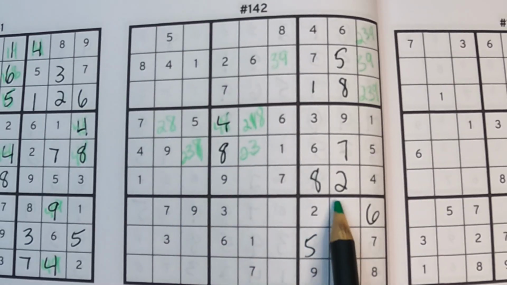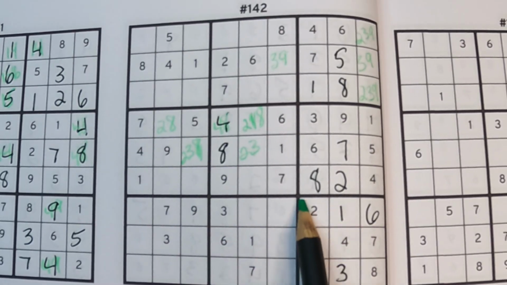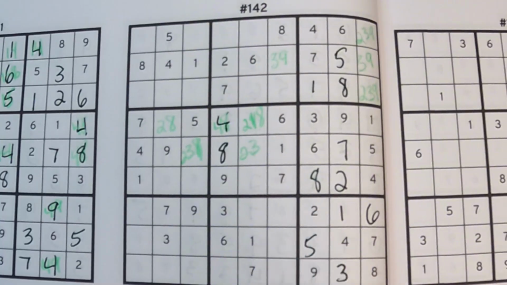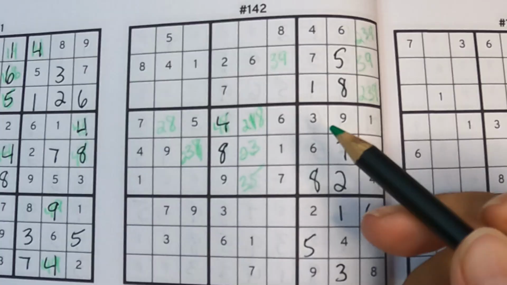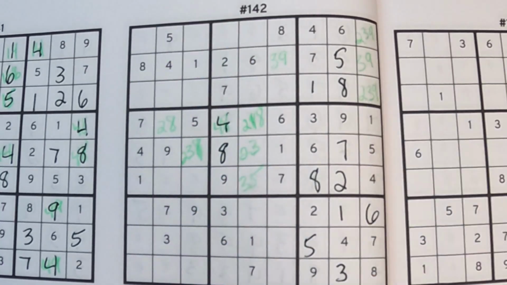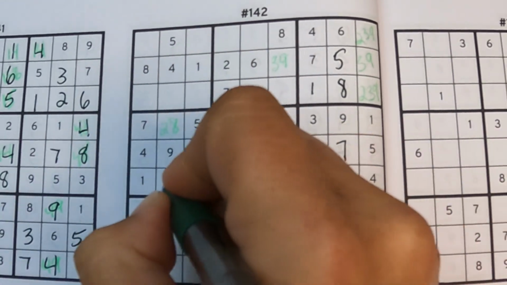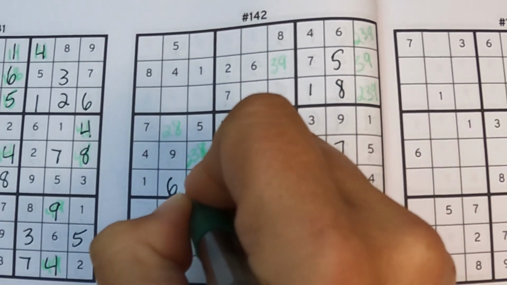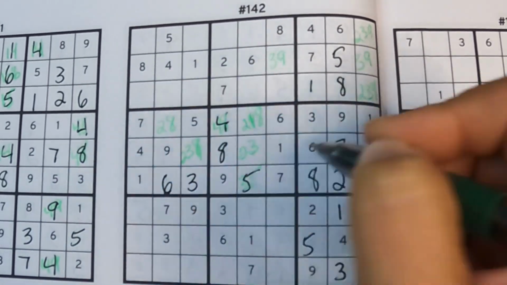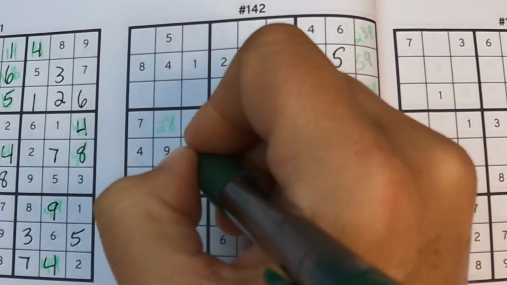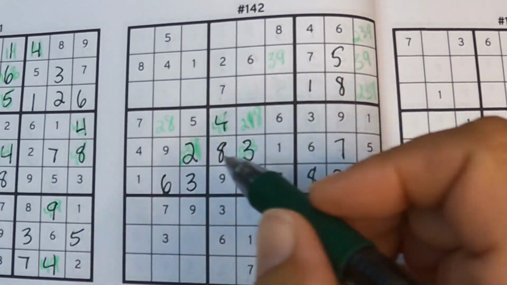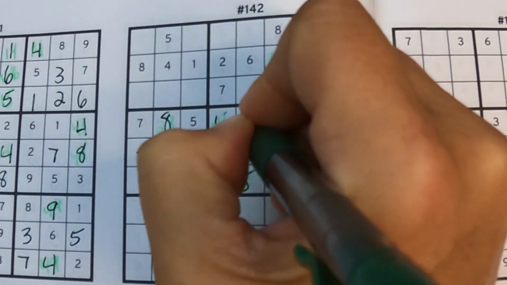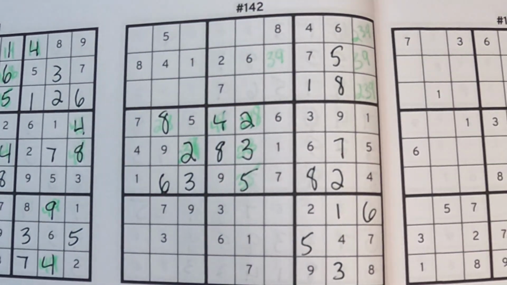For this row, we're missing 3, 5, and 6. We've got a 6 here, so 3, 5. 3 and 5 here. So this is our 6. That 5 makes this our 3, 5. That 3 makes this our 2, 3. And that 2 makes this our 8, 2.